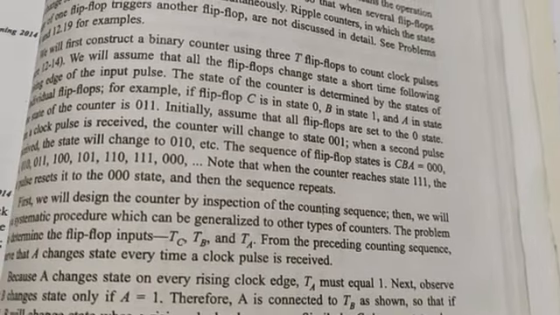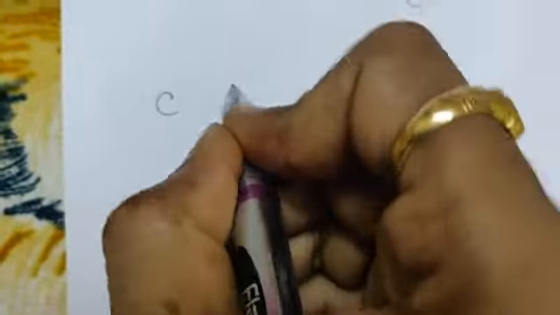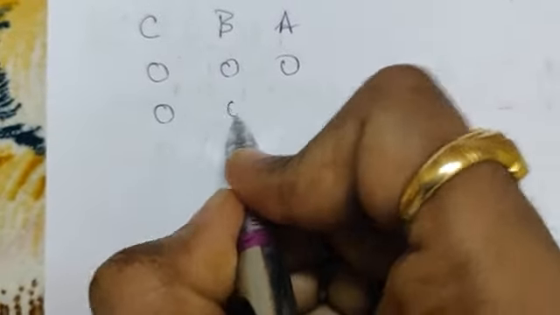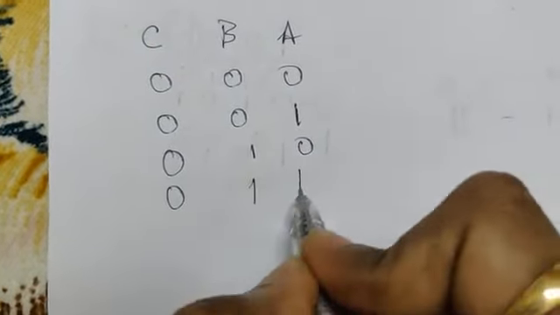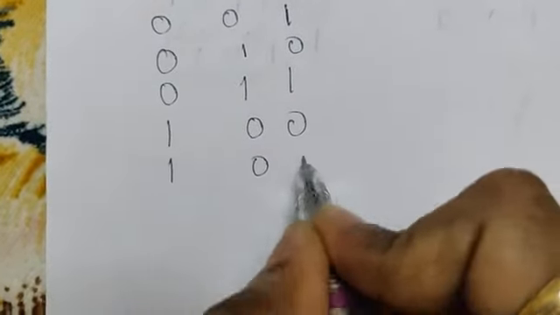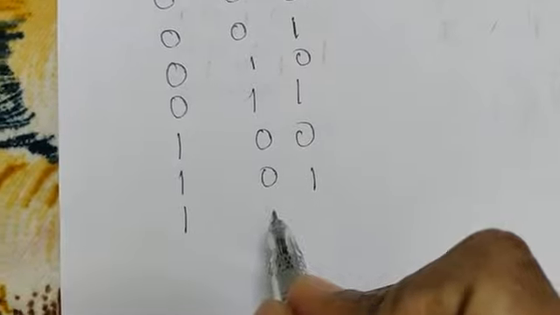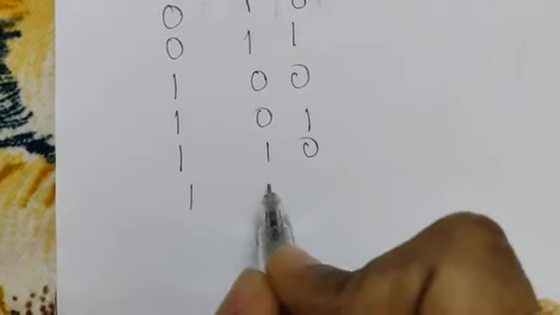First, CBA should display 0 0 0. After the next clock pulse it should display 0 0 1, then 0 1 0, then 0 1 1, then 1 0 0, then 1 0 1, then 1 1 0, then 1 1 1.